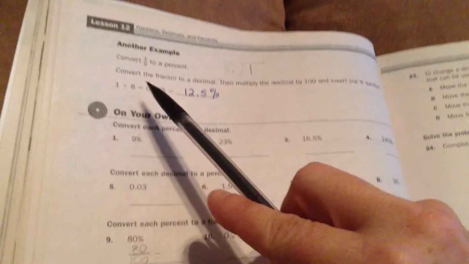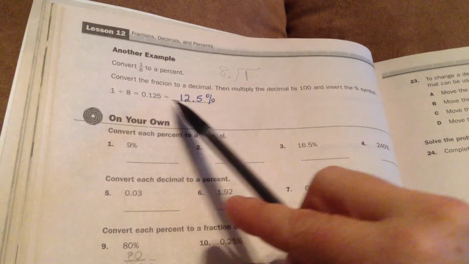So now we have to go from decimal to percent. We're going to move it over 1, 2, so it becomes 12.5%.